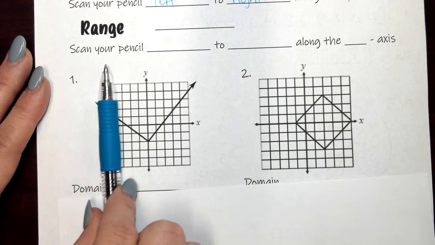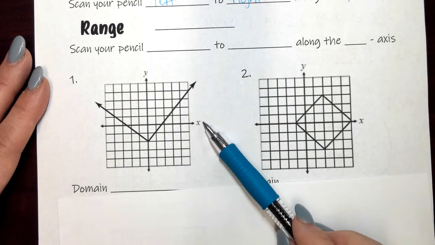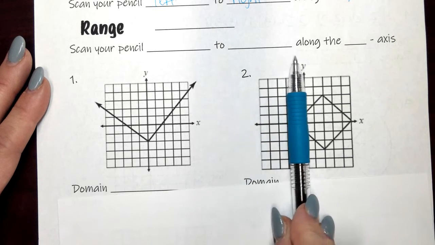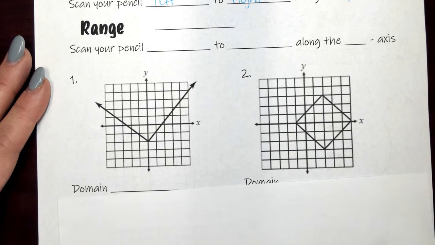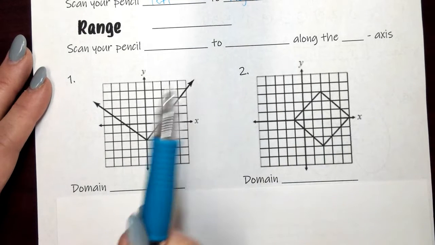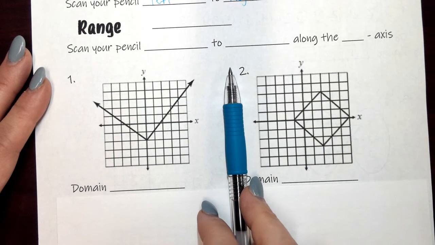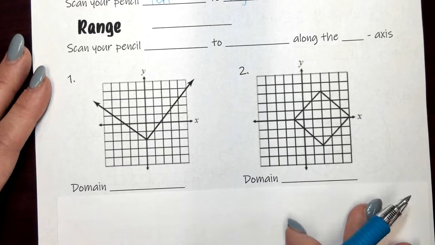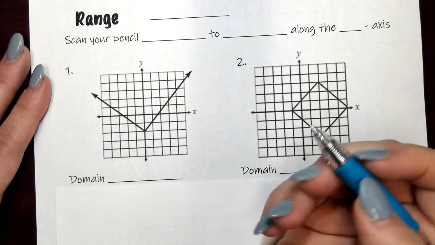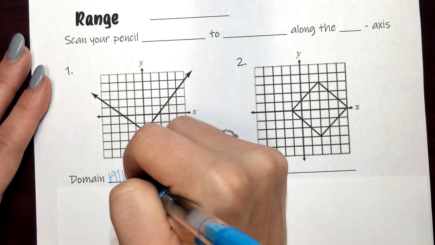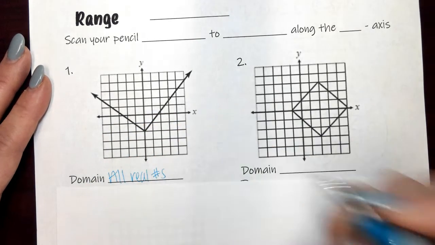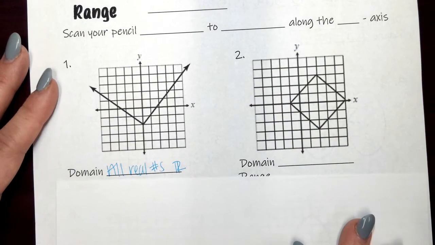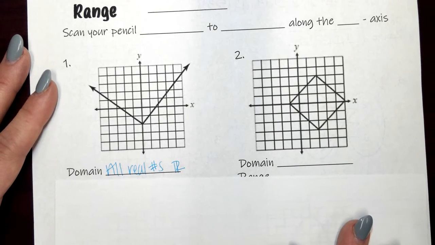Then whenever I scan over here, I see that it also has an arrow, so that's going to continue on as well this way, and it's never going to end. So when we have a situation like this, we say our domain is all real numbers. And there's a symbol for that, and it's just this R that's got two lines, that extra line.